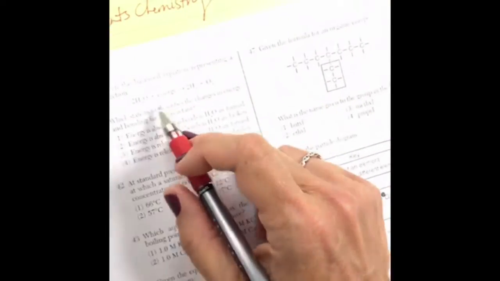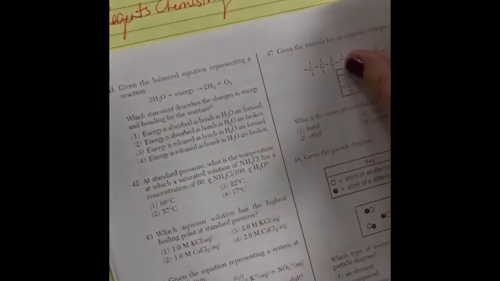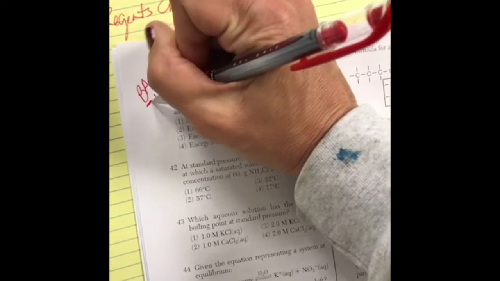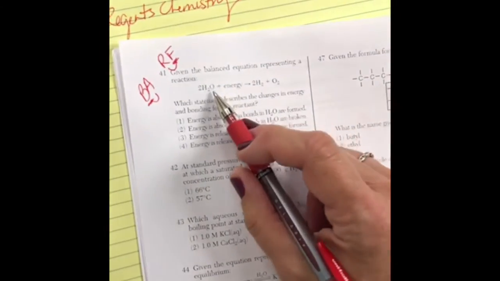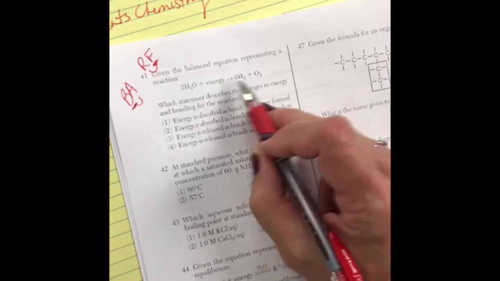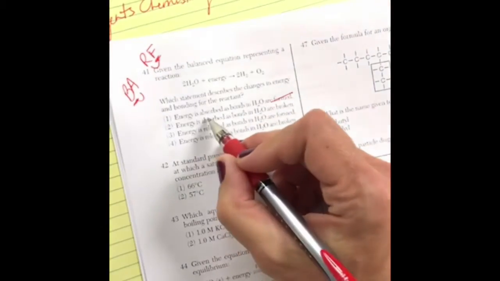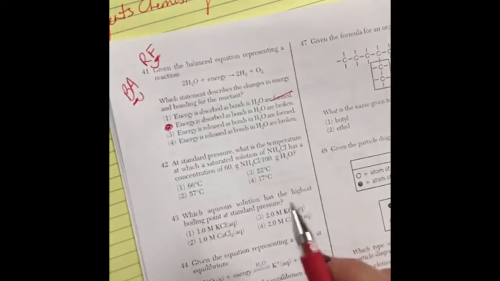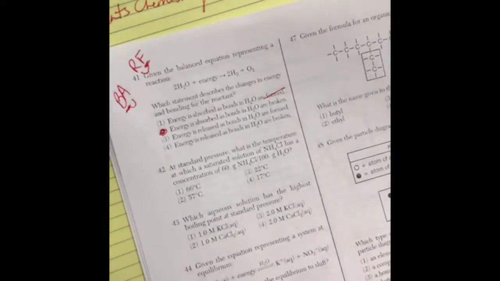Okay. Given the balanced equation, which statement describes the changes in energy and bonding for the reactant? When I'm asked about energy, I remember that statement, BARF. When bonds are broken, energy is absorbed, and when bonds are formed, energy is released. Here I'm taking water and I'm breaking it, and I'm absorbing energy. So energy is absorbed as the bonds are broken. There it is, I just go find it. That has come up on every single exam that we have done. This is our 5th, so 5 exams in a row, this question has come up in some way.